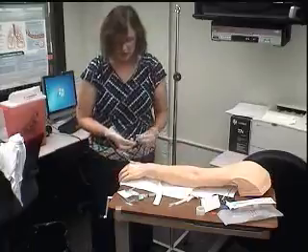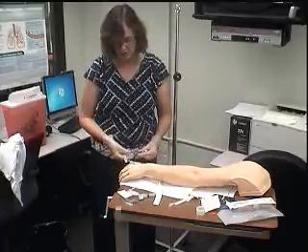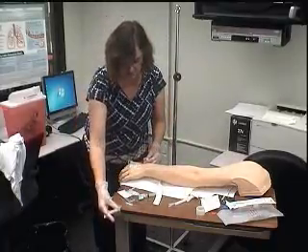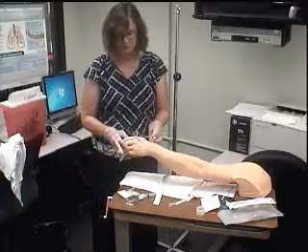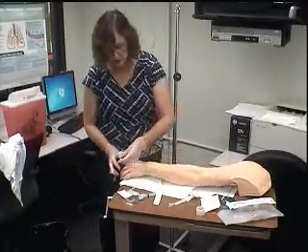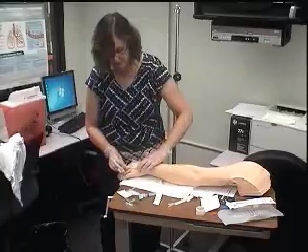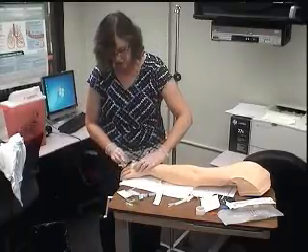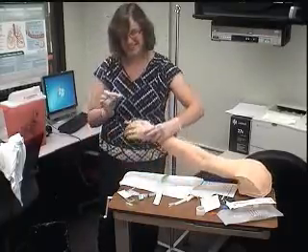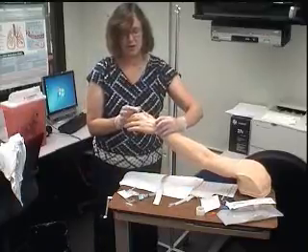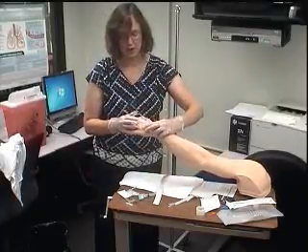Now it's still not secure enough for me. I still don't like this flopping around. So I'm going to take the other piece of tape and make a loop. When you make a loop, you want to make sure that your loop is in an area that it's not going to cause problems. You don't want it to be so loopy, though, that you cause a kink in the tubing, because then it won't flow correctly.